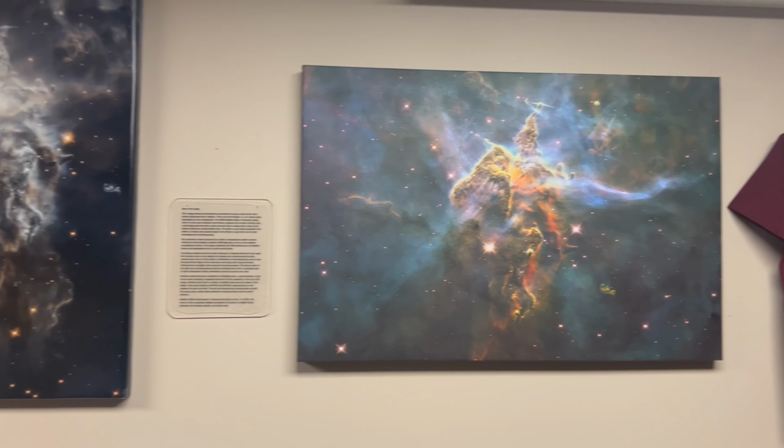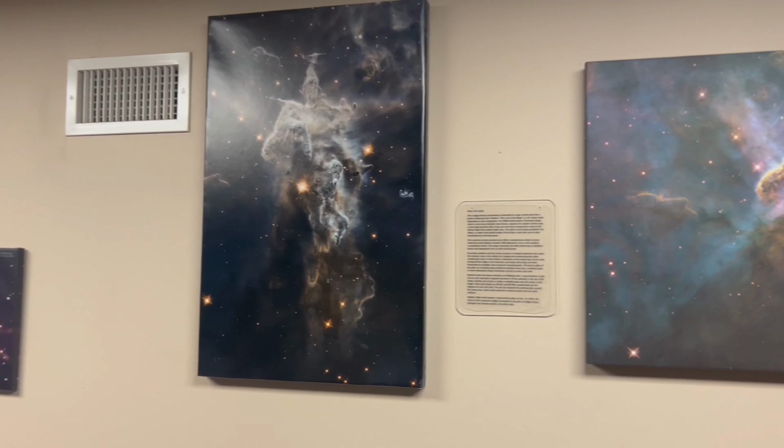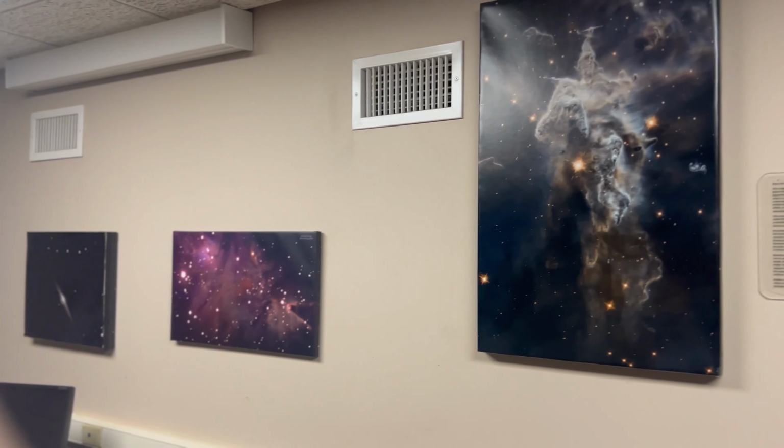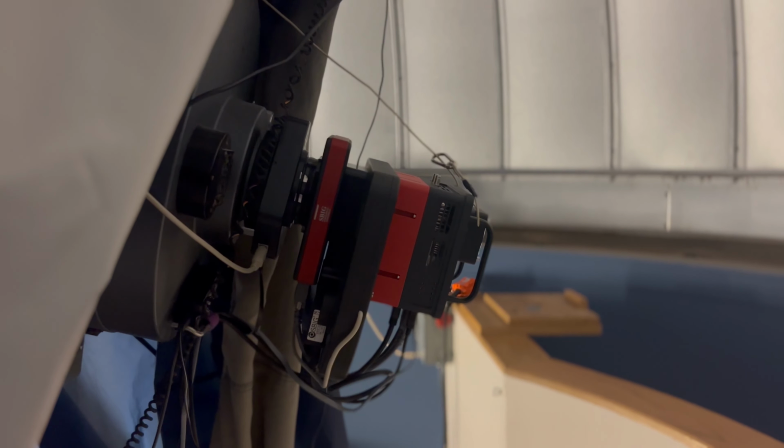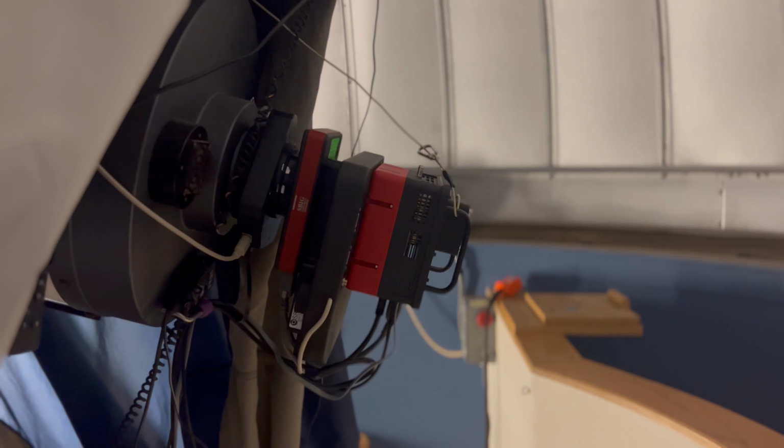So to begin this video, we'll be going over a camera which allows us to take pictures of space that you see just about everywhere in the Science Center here. For example, all of these pictures seen here were taken by this very telescope here at Bethel. But what type of camera do we use to take these sort of pictures? Well, it's this massive thing right here.